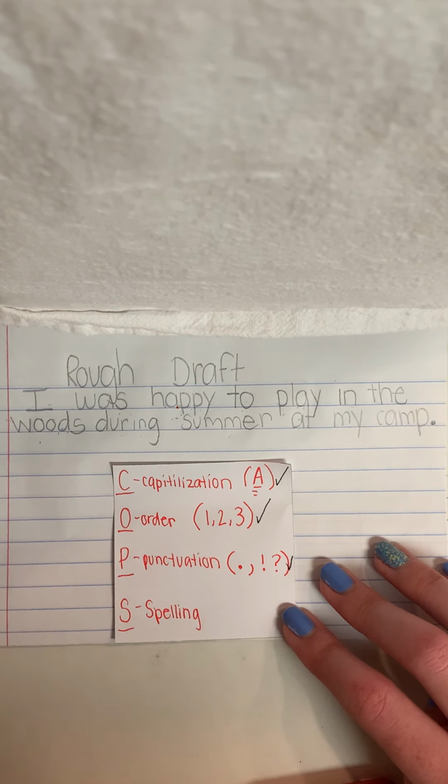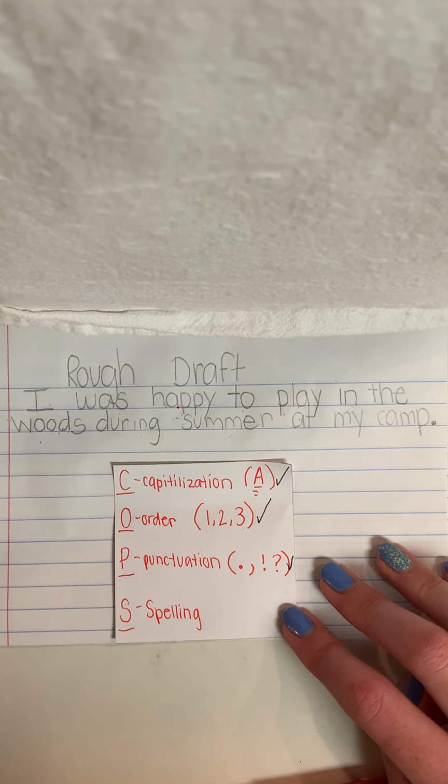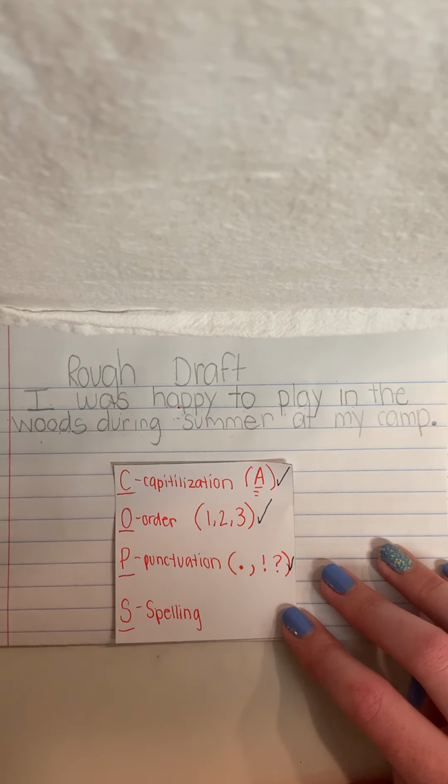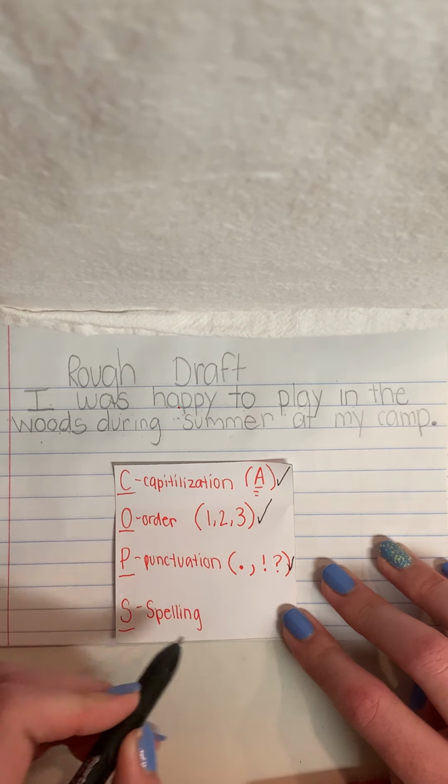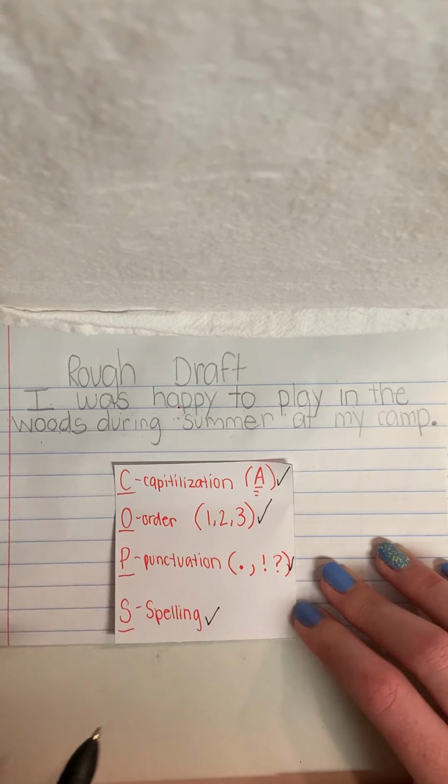And spelling. When I'm looking at the spelling, I am asking myself, for words that I might not know how to spell, can I write the sounds that I hear? I think the spelling is okay in this rough draft, so I'm going to put a check mark here.